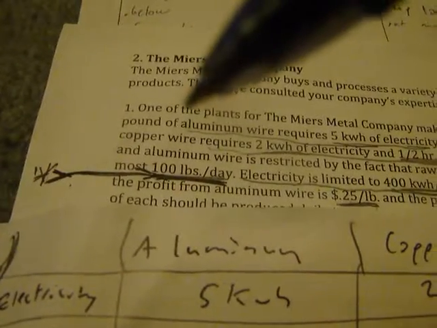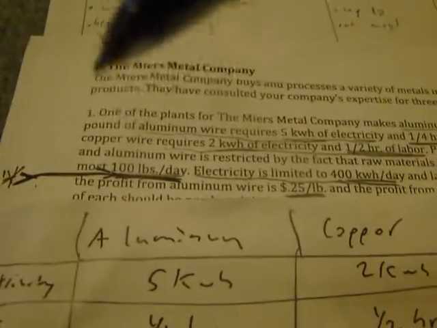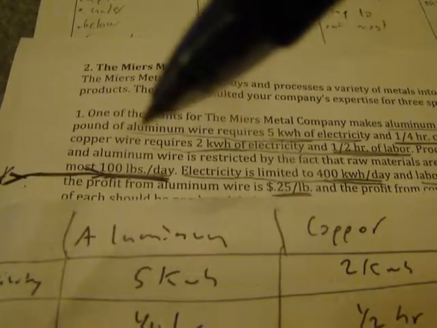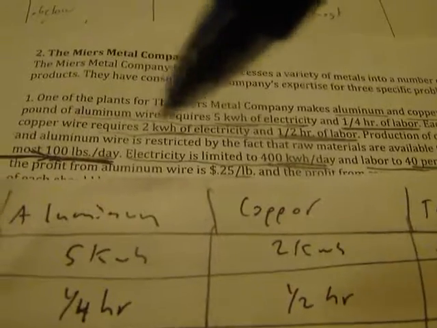Go on to each pound of copper. So now we're going to talk about Y. So there you go. Copper requires, so again, there's that word, so it's relatable to aluminum, requires 2 kilowatts of electricity.